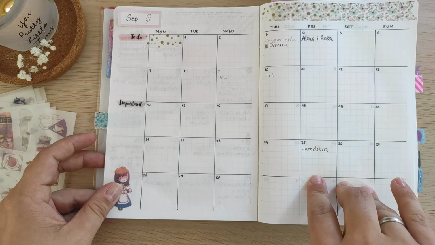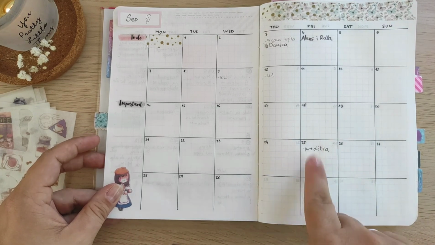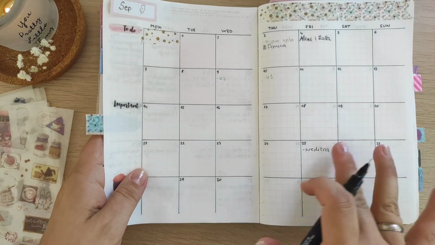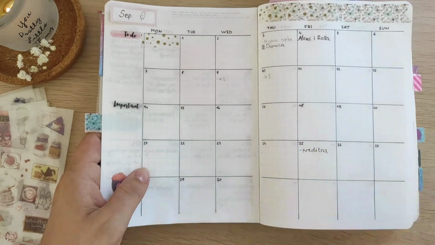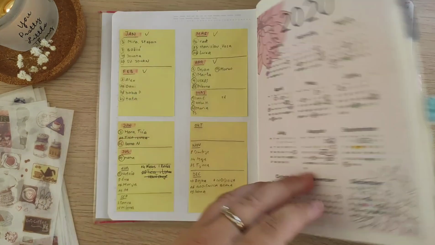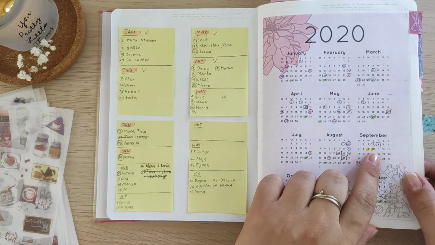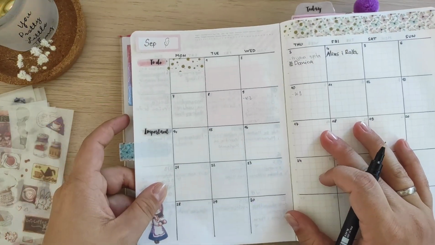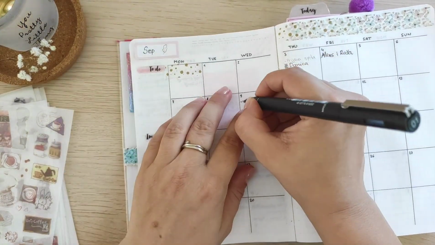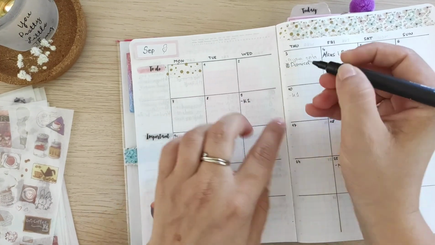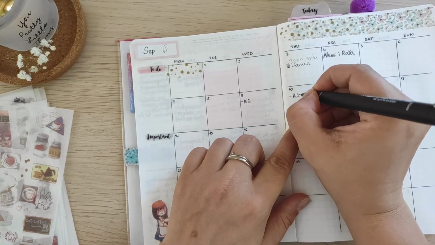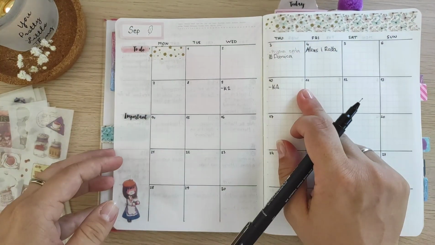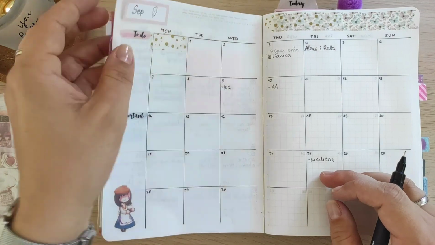I'm pretty sure I wouldn't forget it, but I just like to say that it's done and forget about it until the next month. So that's another thing. And on the 9th and 10th of September I have 2 exams, and I will write that down here. I'm still not sure at which time it's going to be, so I will write it down when I get that information.